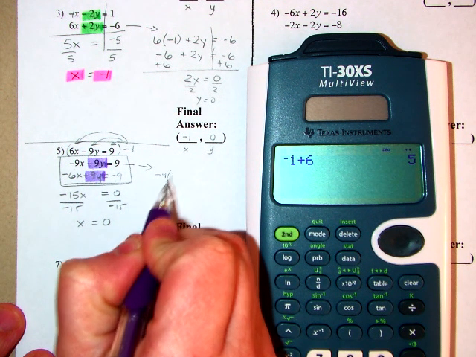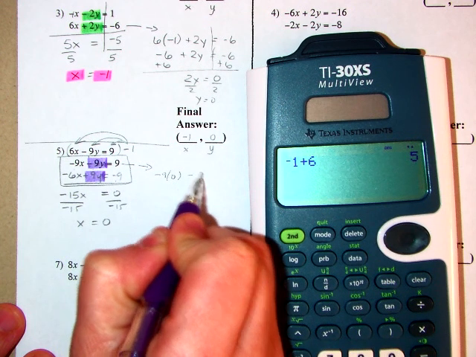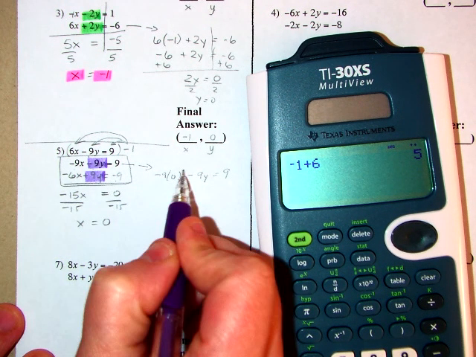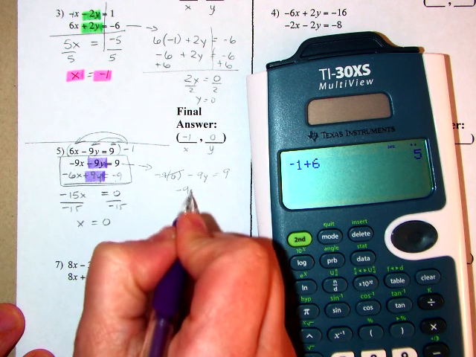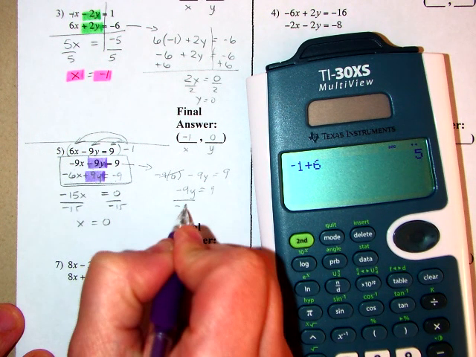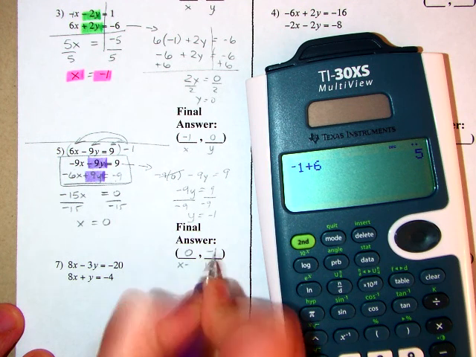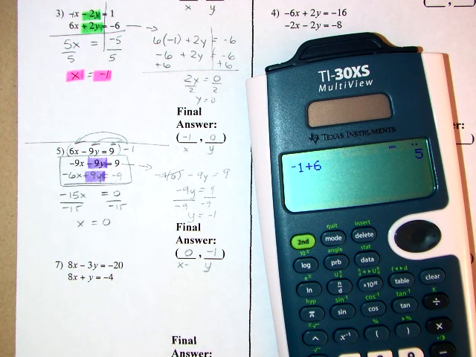Negative 9 times 0 minus 9y is equal to 9. This cancels. Negative 9y equals 9. Divide both sides by negative 9. Y is equal to negative 1. Done.